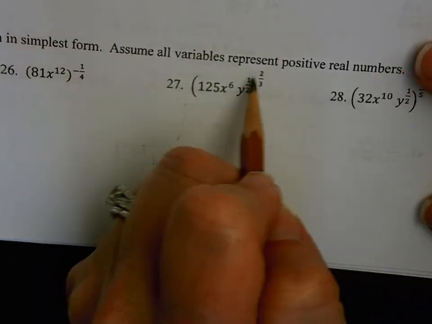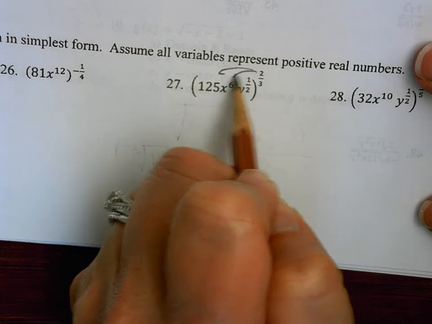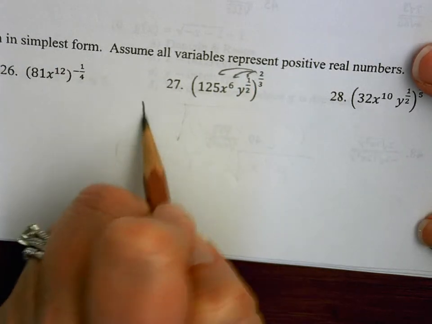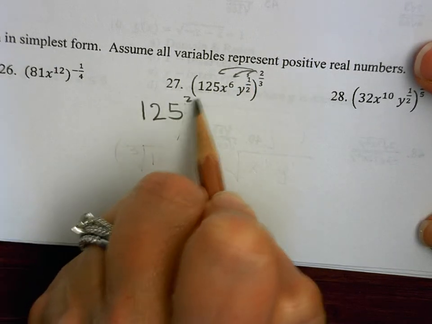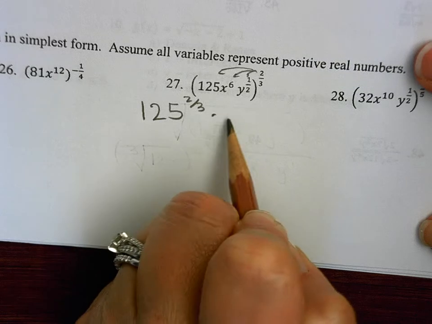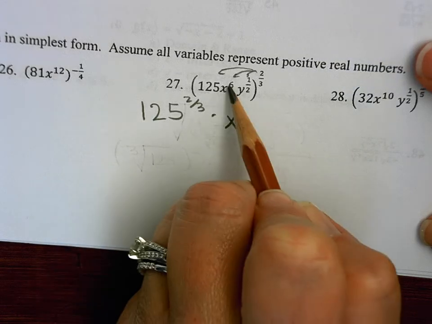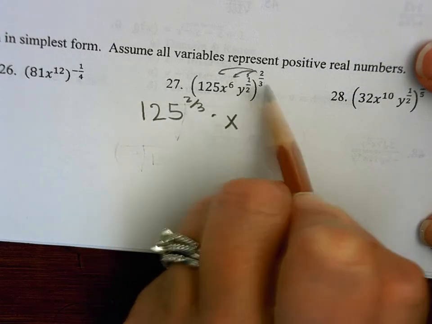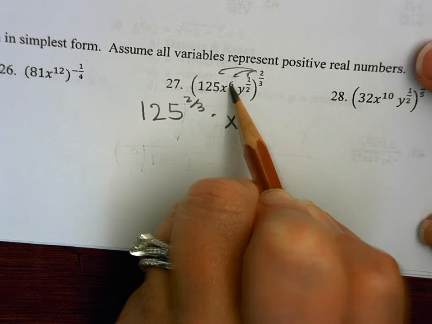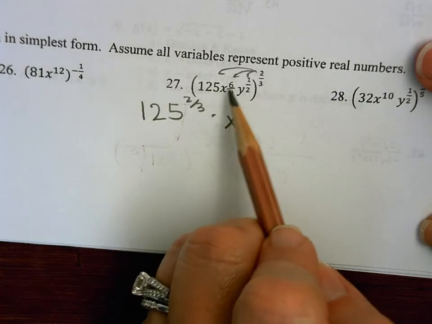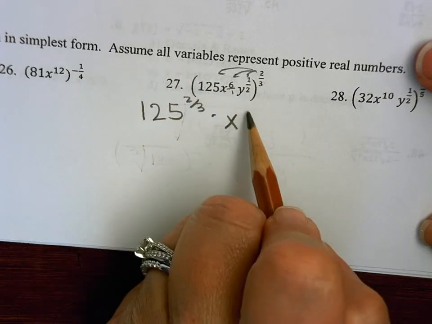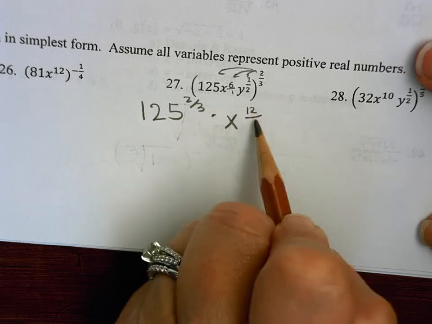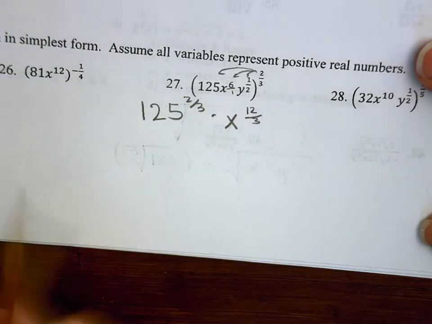So I'm going to go ahead and distribute the 2/3 into all of this. So I'll have 125 to the 2/3, and then x, and when I distribute the powers, I need to multiply them. So I'm going to do 6 times 2/3. So 6 times 2 is 12, and then 1 times 3 is 3. So when I distribute, I multiply my powers.